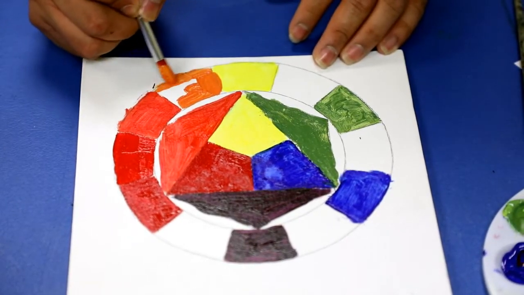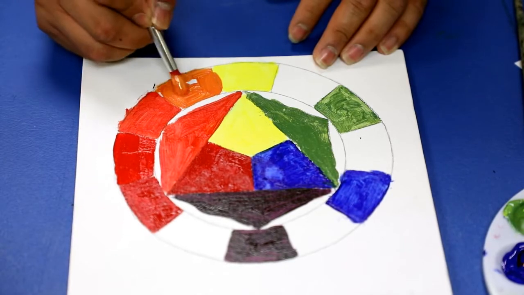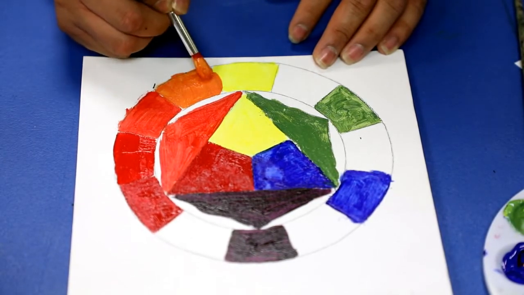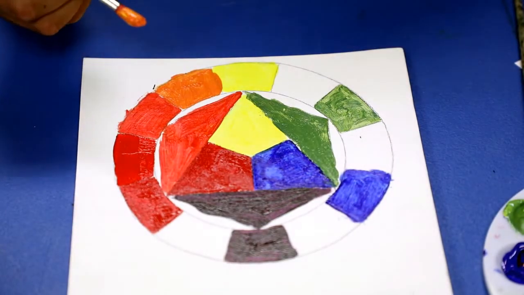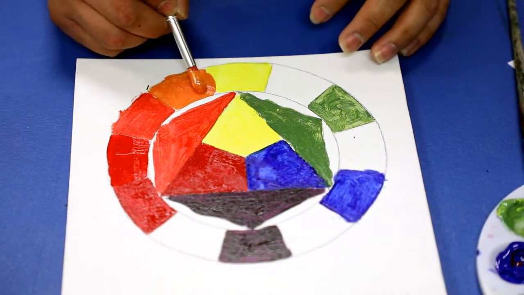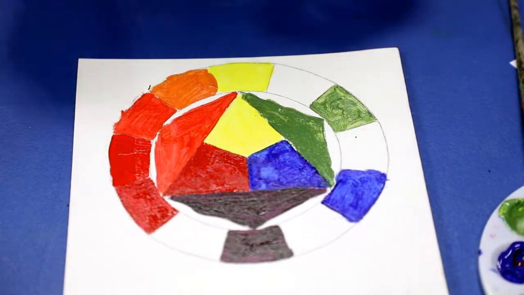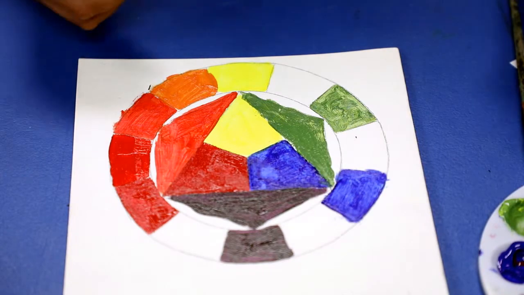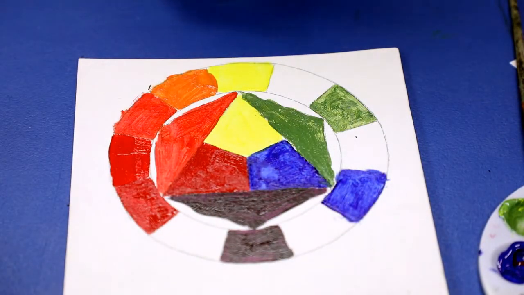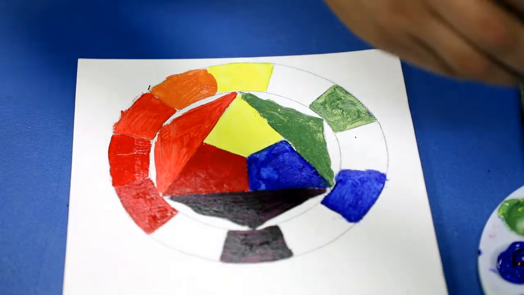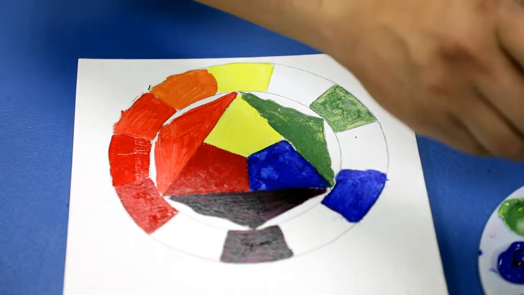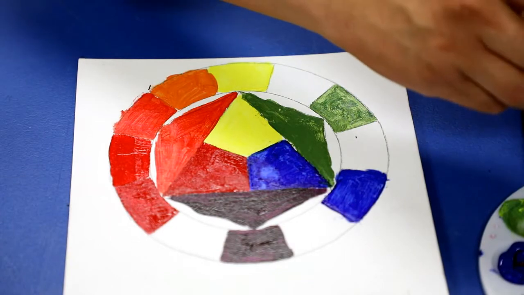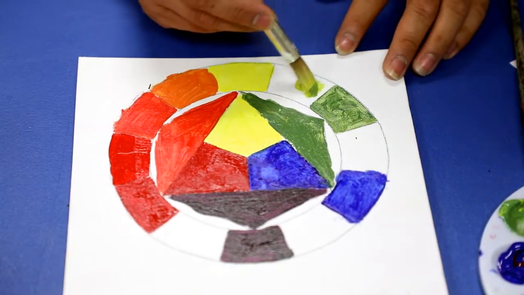Now, as I mentioned, if you're doing this with colored pencils or crayons, your colored pencils and crayons will already be labeled with these colors, so you can just color it in if you want to with those colors. But we'll go ahead and fill in the rest of the color wheel. So I'm going to add a little bit more yellow to my green. Get a nice yellow-green color.